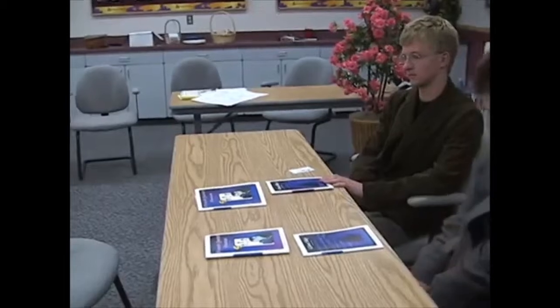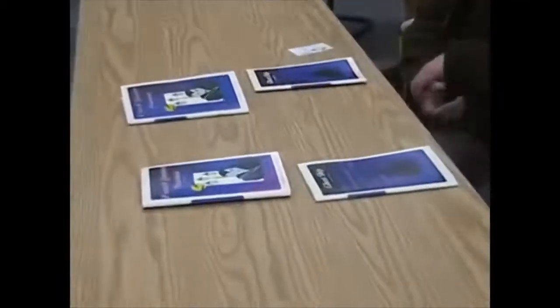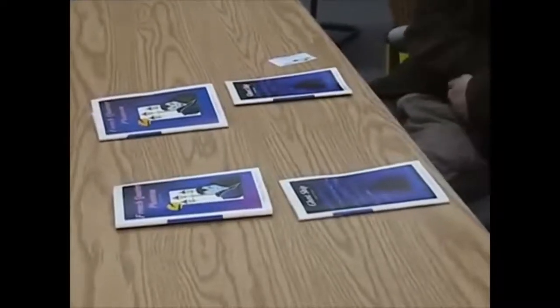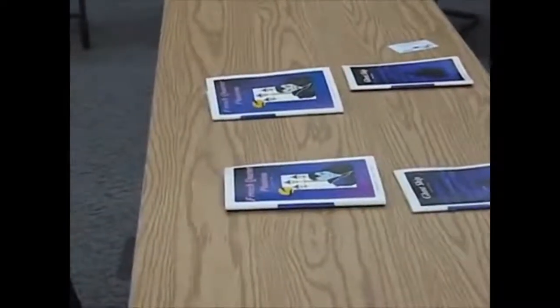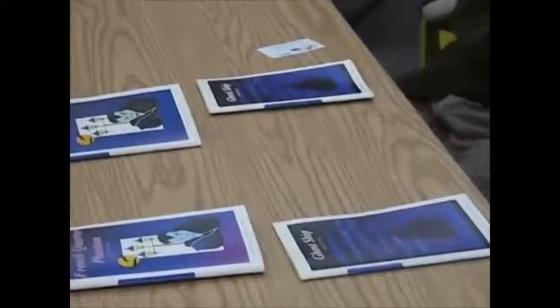For reading, these students are finishing up Ghost Ship. That's why we introduced the next concept, which is vowel changing. So a new concept, we practice words out of French Quarter Phantom, which they'll be getting into in a day or two, but we're finishing up reading Ghost Ship.